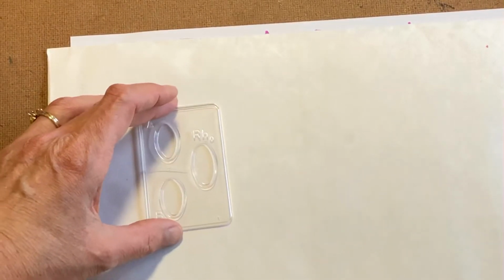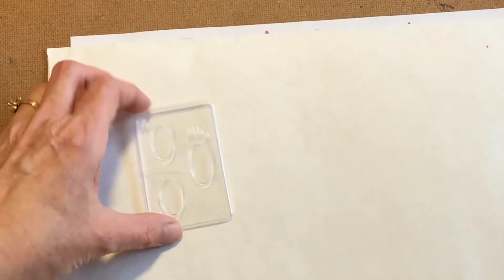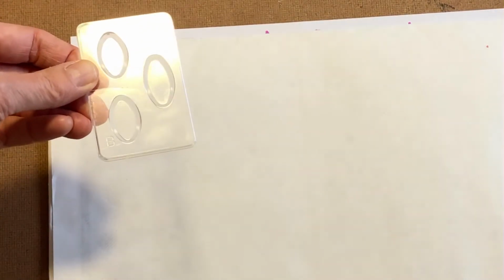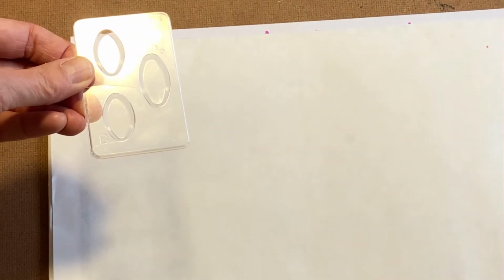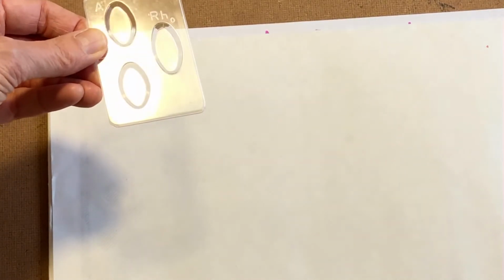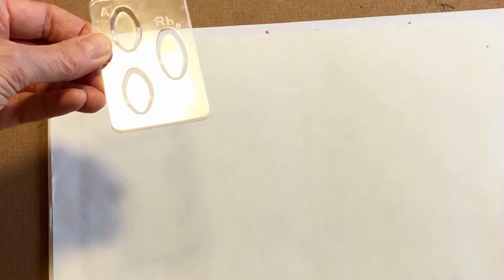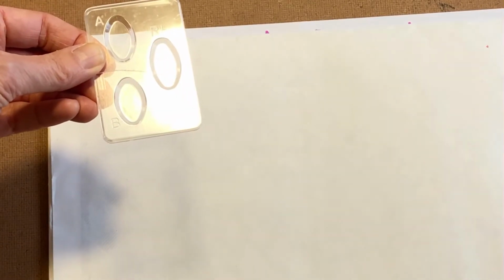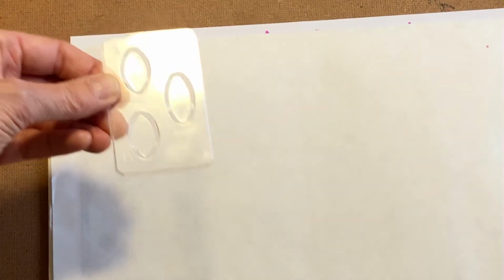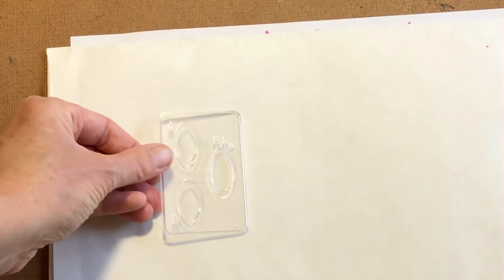Now here we have what is called a set of wells, and basically the wells are 3 indentations in a piece of plastic. The one that's in the light right now is labeled type A. The next one is labeled type B, and the one that's over here on the side is labeled type RH. And the same thing happens with RH. And let me just show you. I think it's going to be easier if I demonstrate.